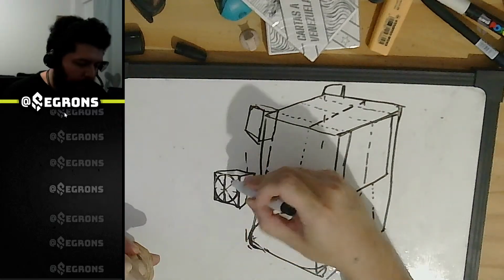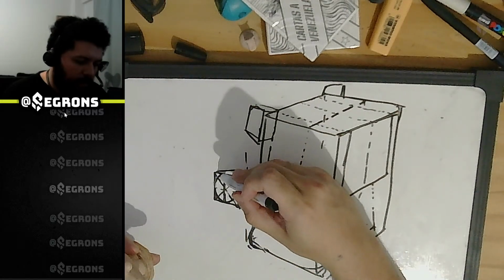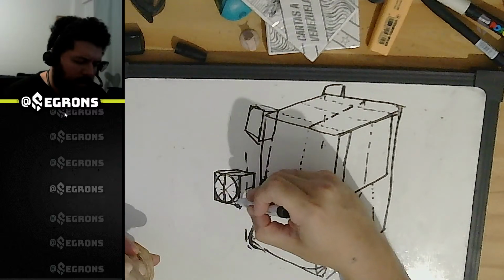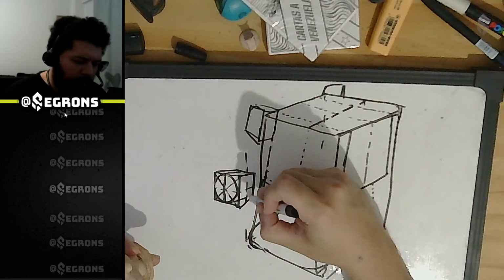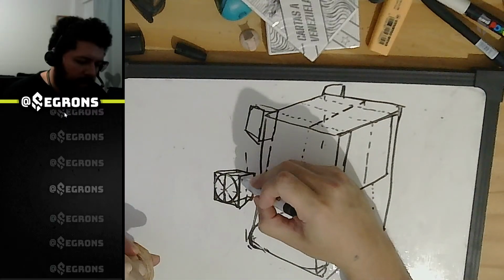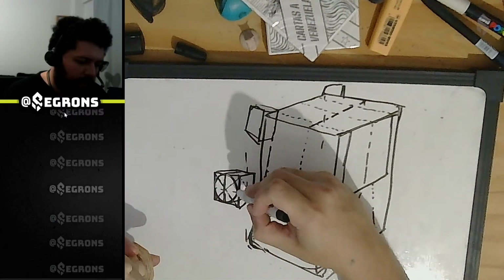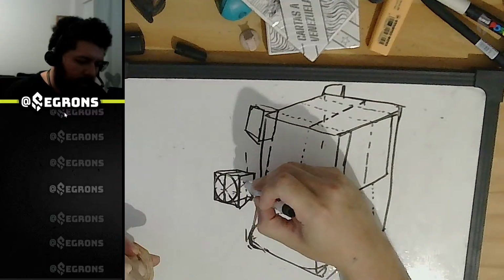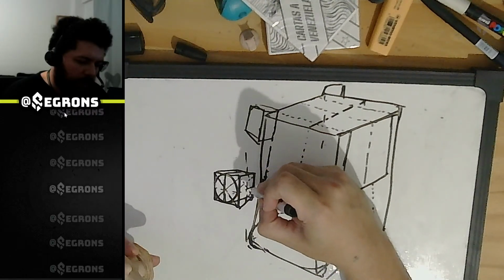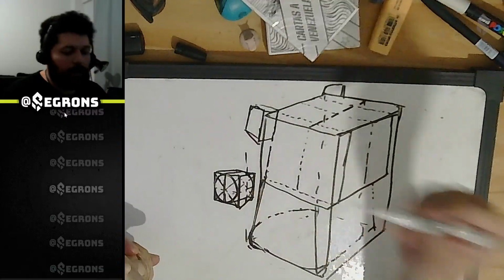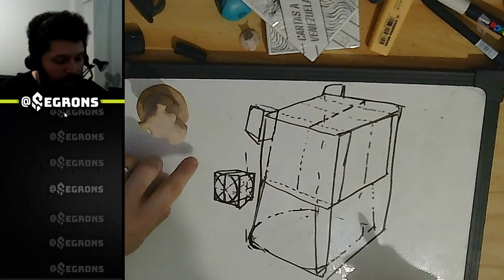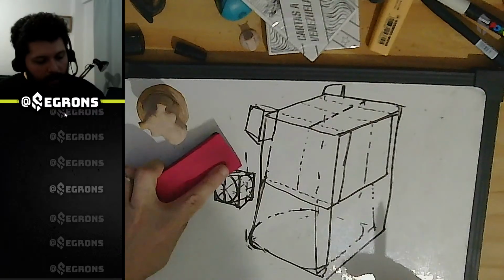So let's say you want to draw a cone, you just project this line here and this line here up to the other side, and you do the same thing with the back side, just project those lines, and you should have a curve that coincides with what you're trying to draw.